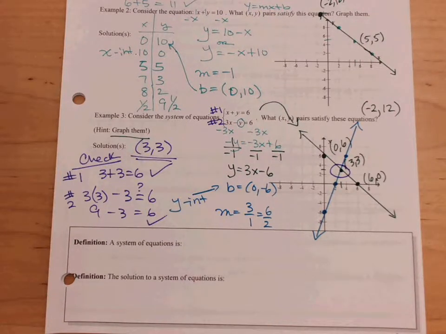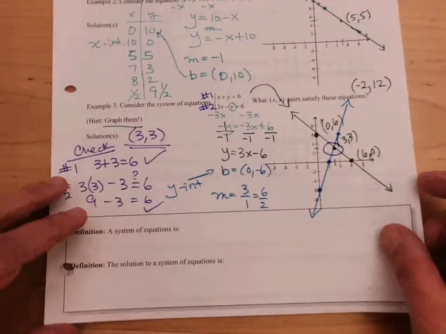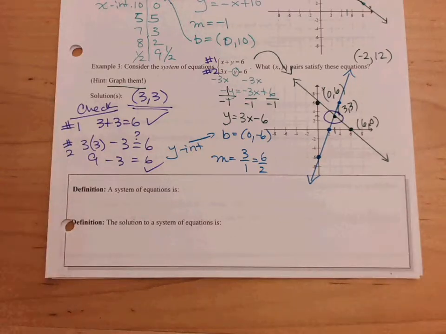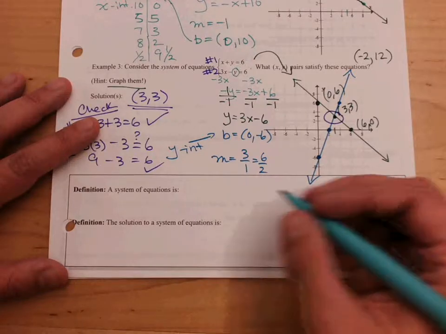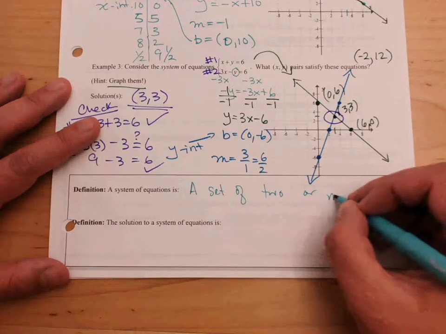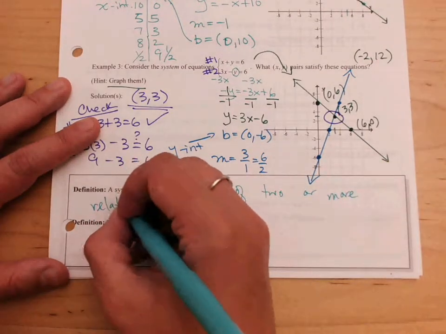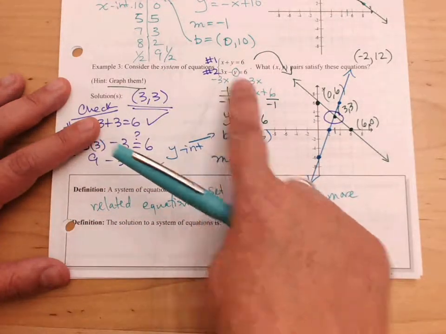All right, picking up where we left off on 4.1, talking about graphing systems of linear equations, let's look at the definition. A system of equations is, who can tell me the definition? Does anybody have what they say in the PowerPoint? A set of two or more related equations. Okay, like we have up here, they both have x and y, and we can graph them on the same axis.